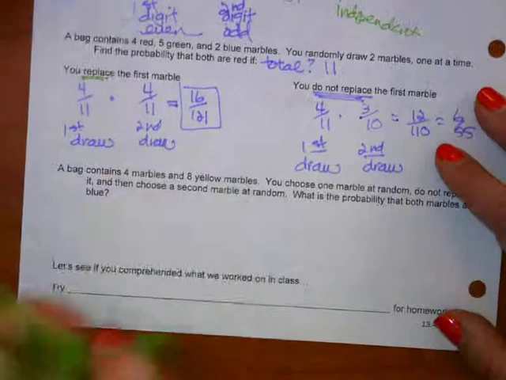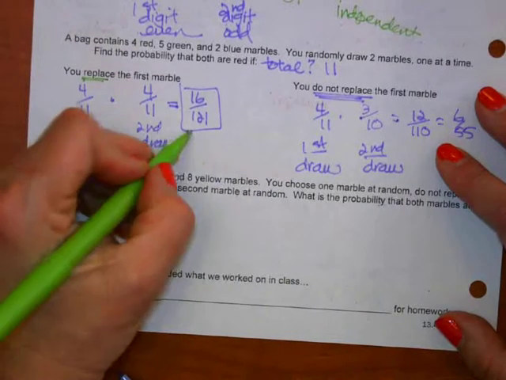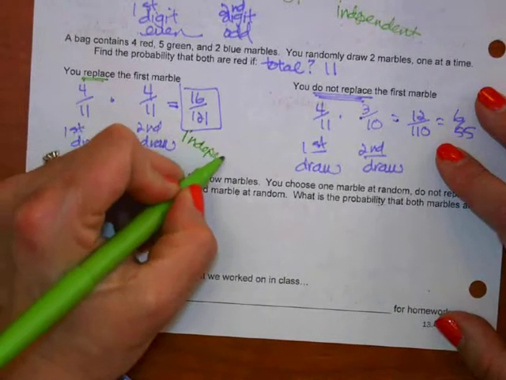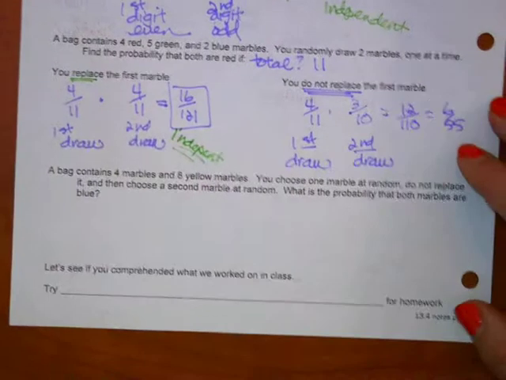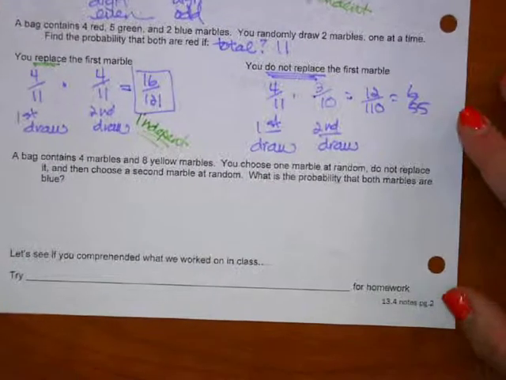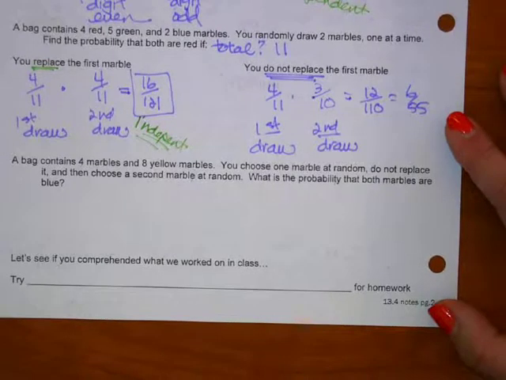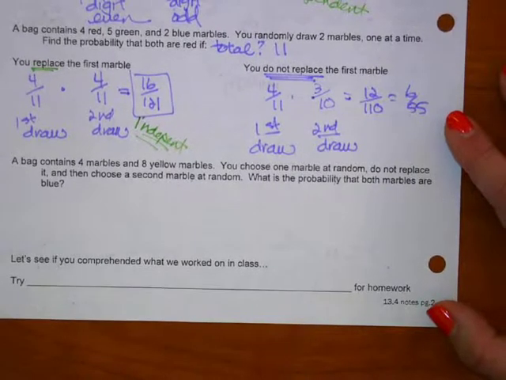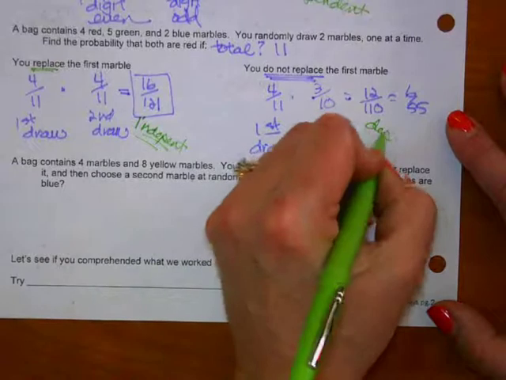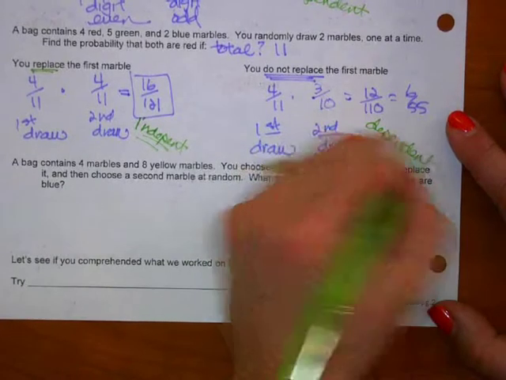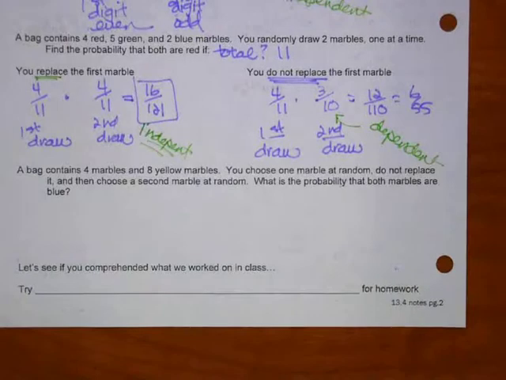Now, this one, with replacement, is independent because the second event is not affected by the first. I didn't spell that right, but you know what I mean. Independent. This other one is dependent because the second draw is affected by the first. It depends on what happens with the first. The second one's dependent on the first.